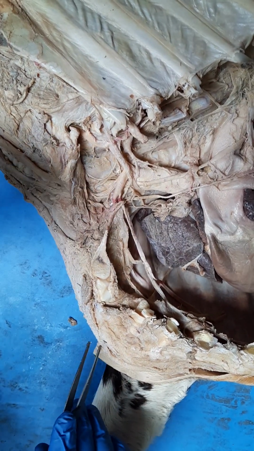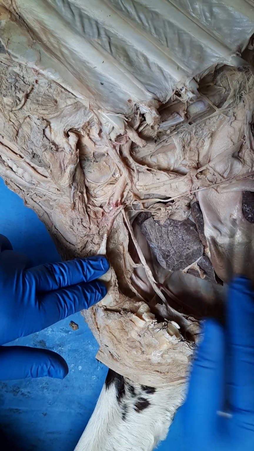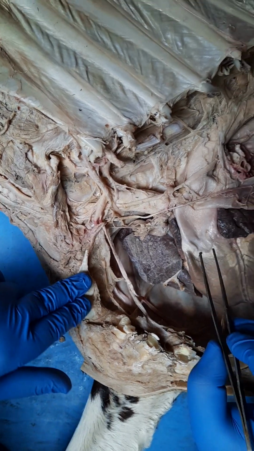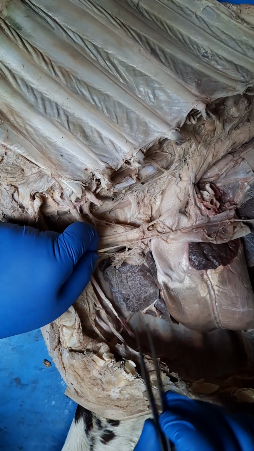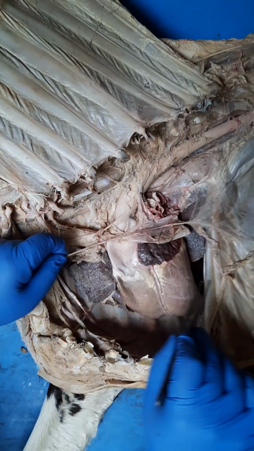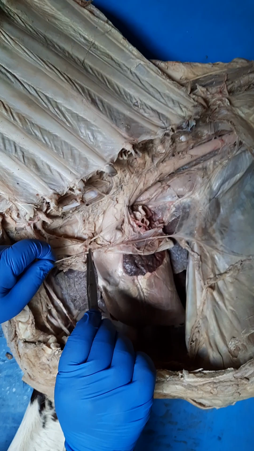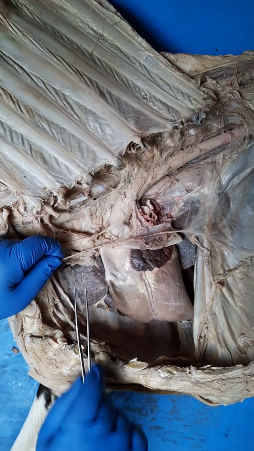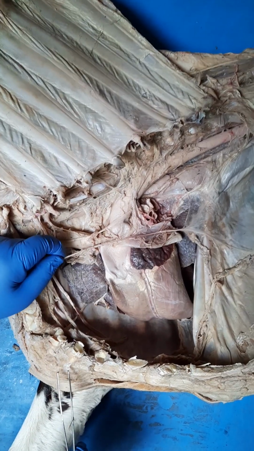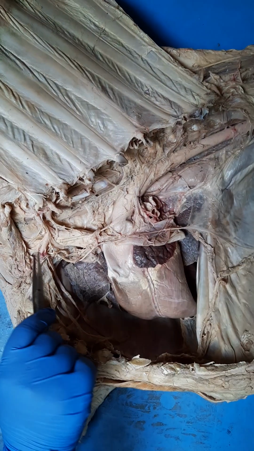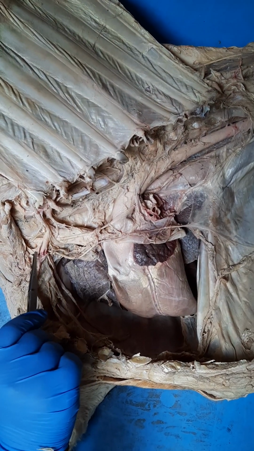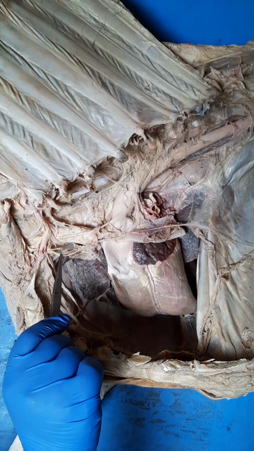And we can also see so many other structures here. So what are the structures you can remember? In this specimen, here is a nerve which is supplying the diaphragm. So this is the phrenic nerve. Since this is the left side, this is the left phrenic nerve, which is again formed by C5, C6, C7. We have discussed enough in the theory class. So this is the phrenic nerve.